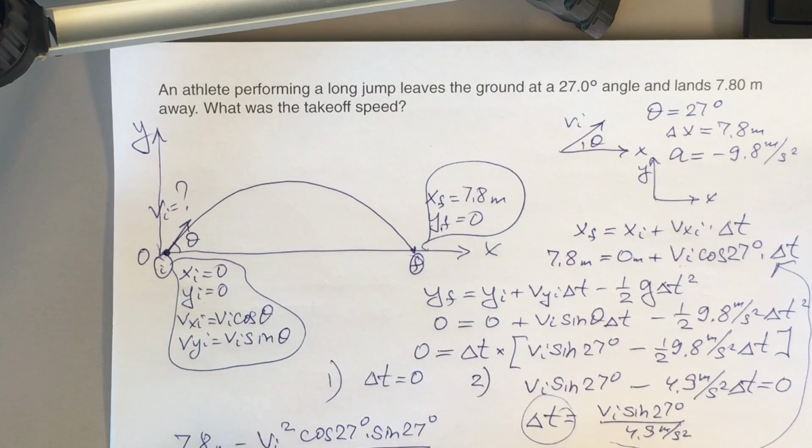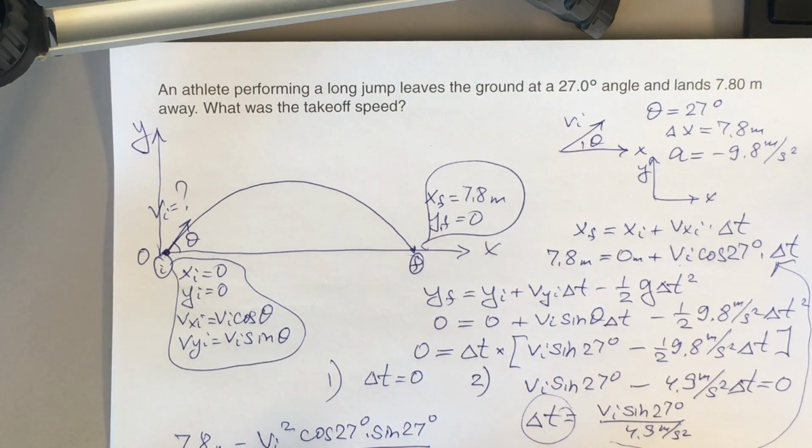Solving this equation for v initial, you will find that v initial in our case will be equal to 9.72 meters per second. We solved the whole problem.